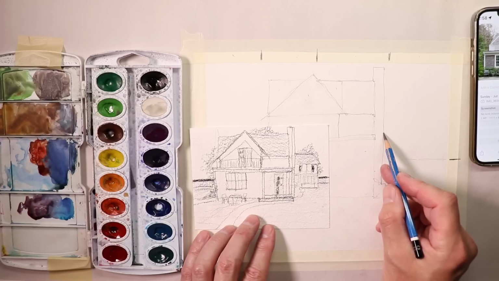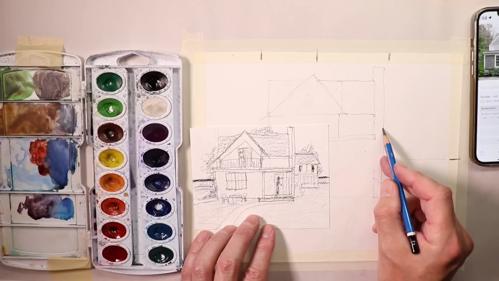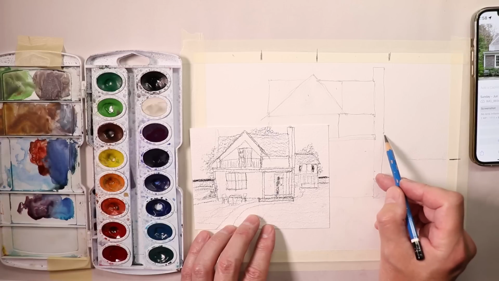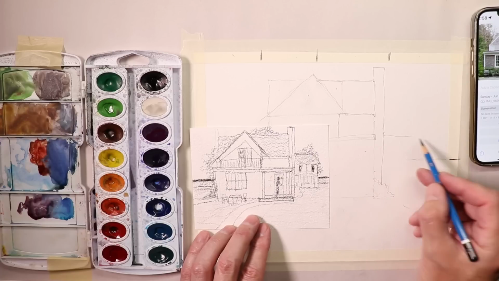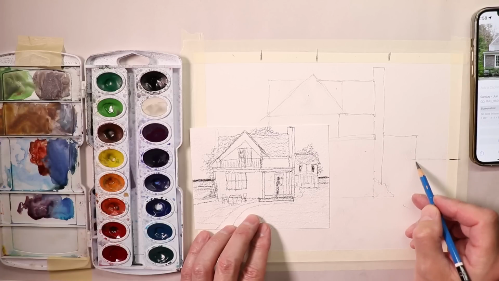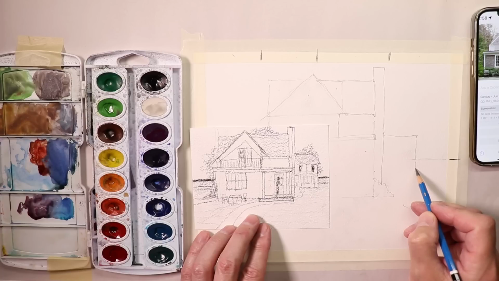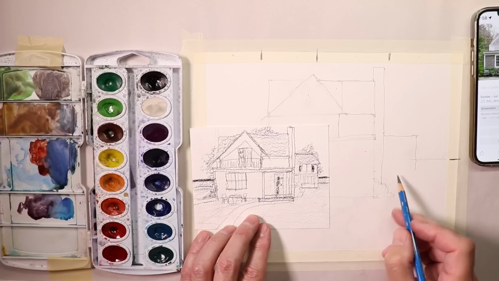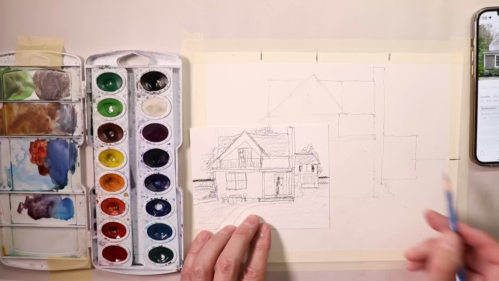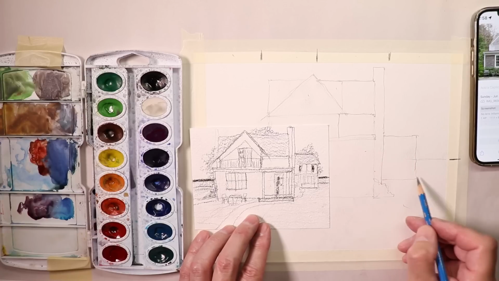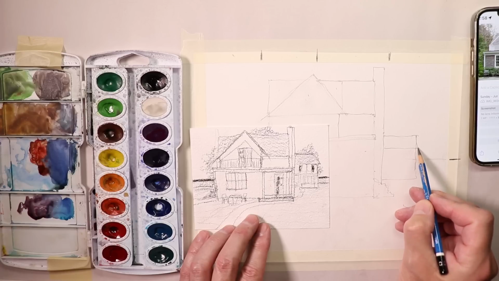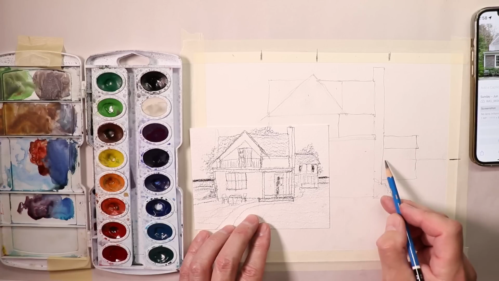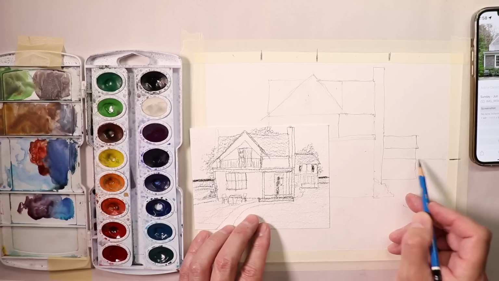Well, it's actually a little lower, it's about even with the first floor. And then it's a little bit higher here, like so. So that's another rectangle there. And there's the roof here. That's another rectangle. And there's another rectangle here.